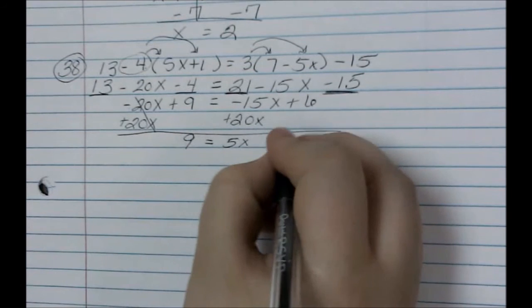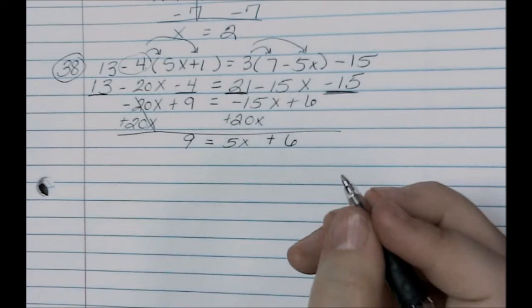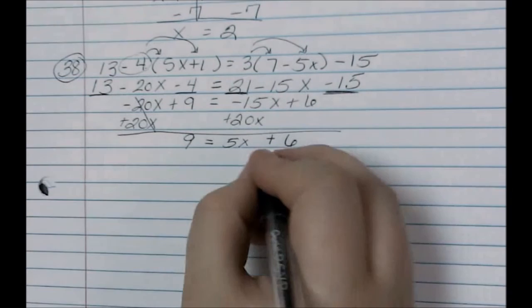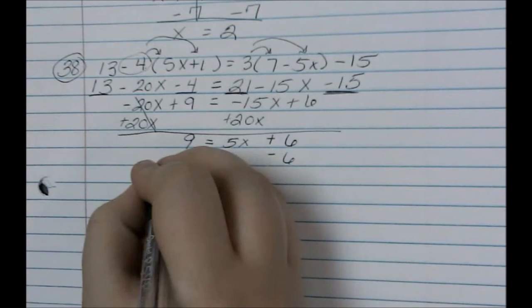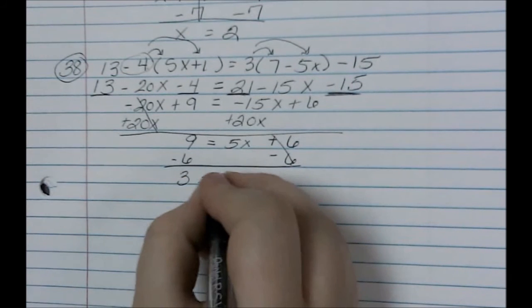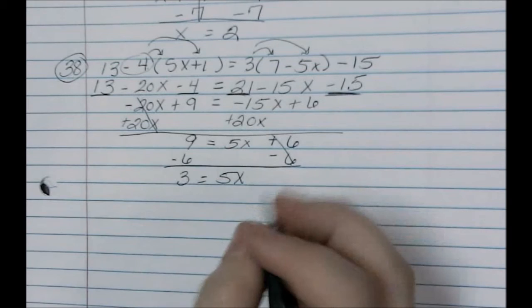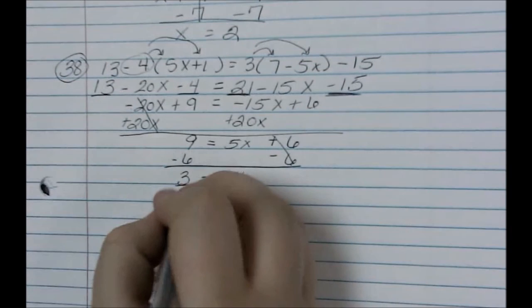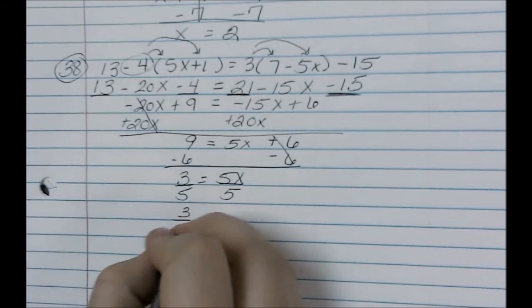Bring down your 6. So now I'm going to subtract 6 from both sides to get 3 equals 5x. And then I divide each side by 5 to get 3 over 5 equals x.